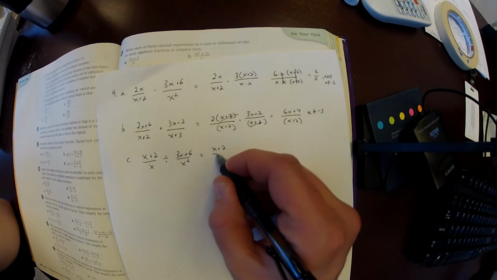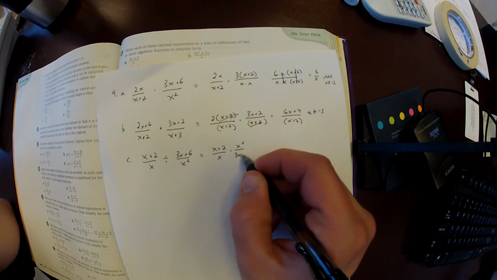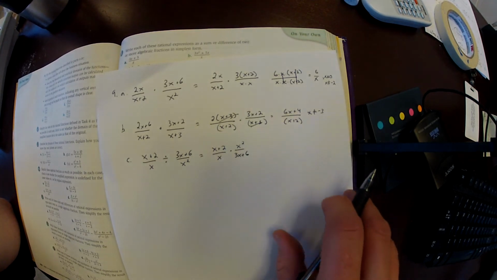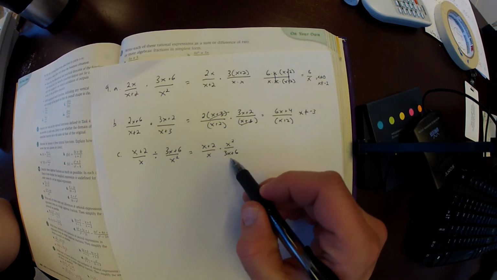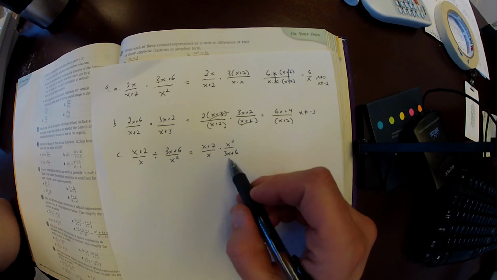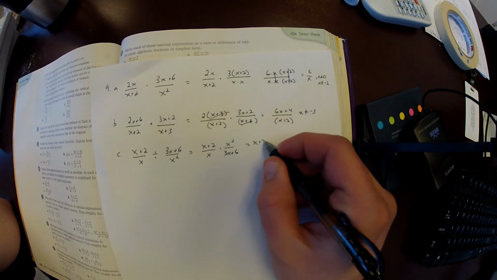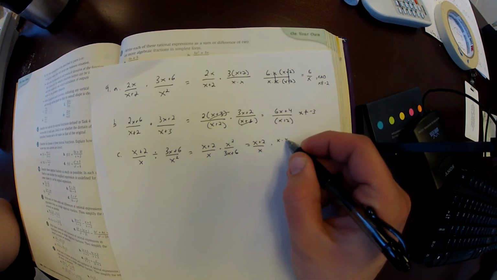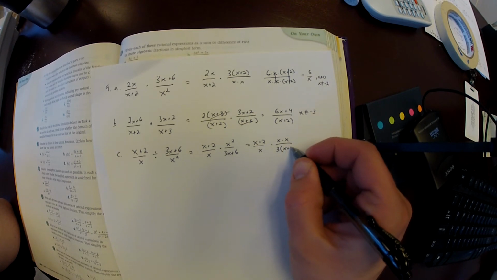So we'll write that out, x plus 2 over x times x squared over 3x plus 6. And I'm going to treat it like I did in parts A and B. I'm going to factor wherever I can. On the left, nothing to factor, but on the right, x squared can become x times x, and then in the bottom, the 3 can be pulled out. So I'll leave the left alone, x plus 2 over x, but then on the right, we're going to write the top as x times x, and on the bottom, we're going to see this as 3 times the quantity x plus 2.